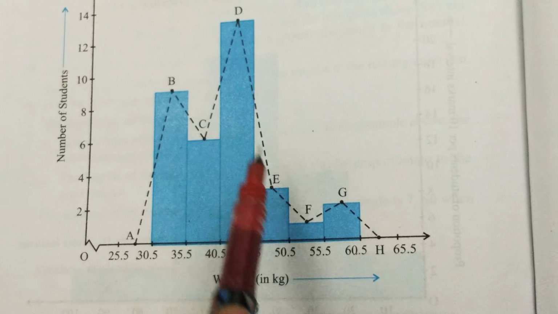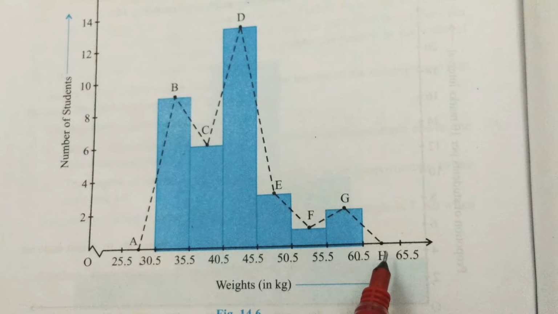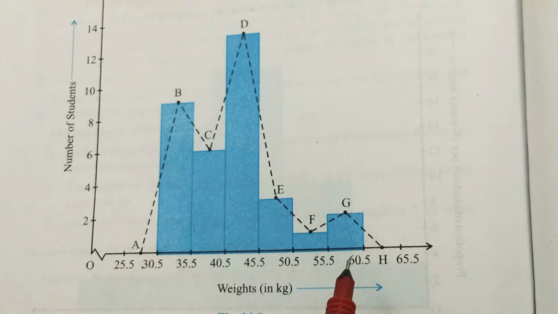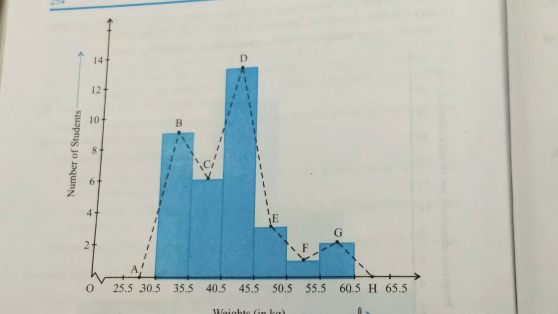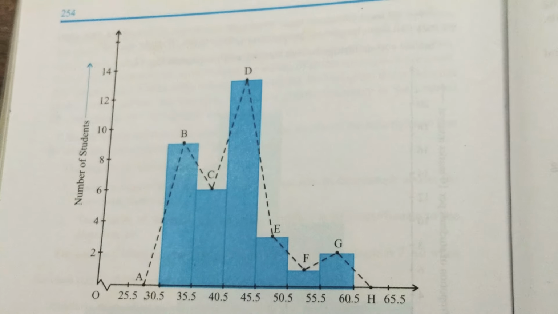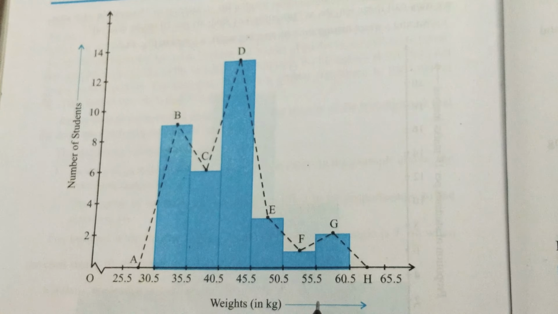So A, B, C, D, E, F, G, H is the frequency polygon corresponding to the data of figure 14.3. So students, these are the three types of graphical representations.